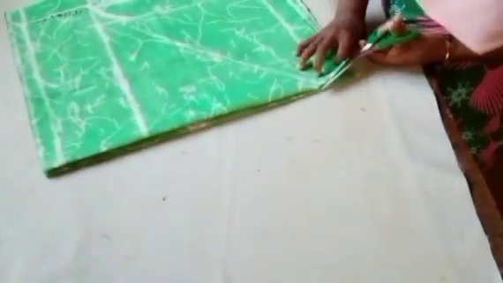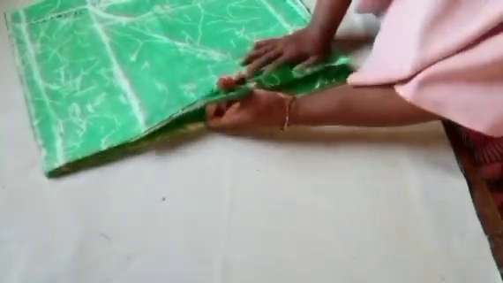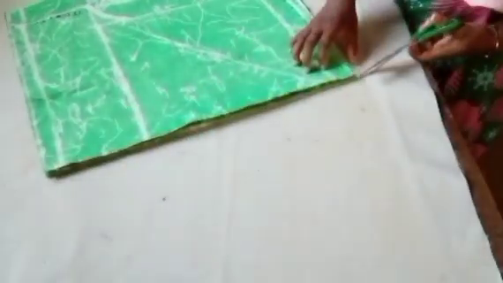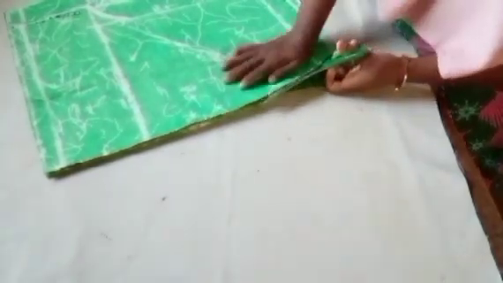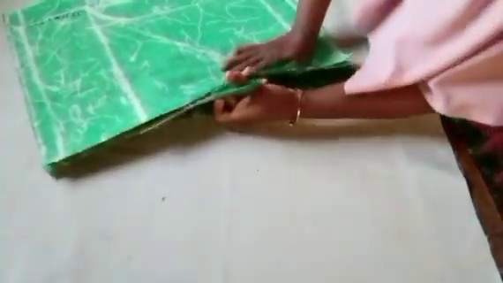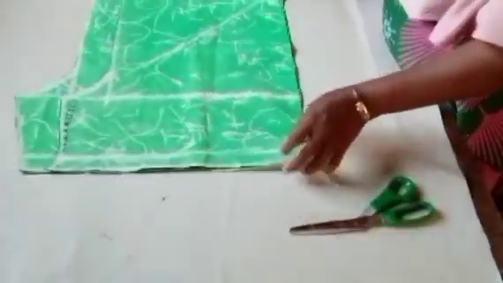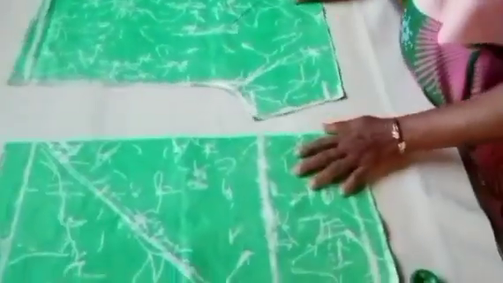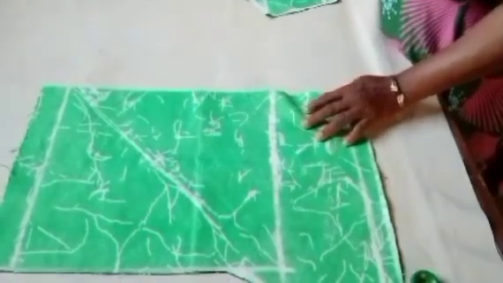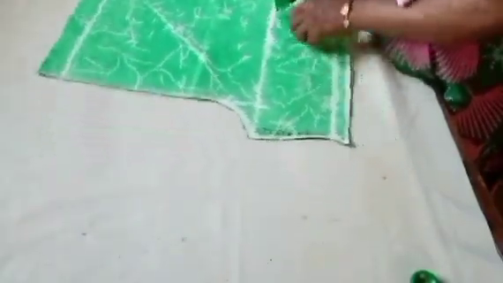Now I have separated the fabrics for the front of the knicker and also the back of the knicker. I separated them into 2 pieces each. Now these are the two for the front and for the back.